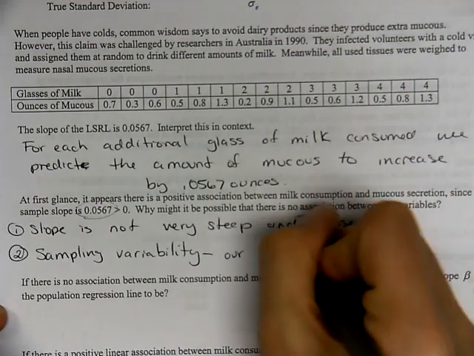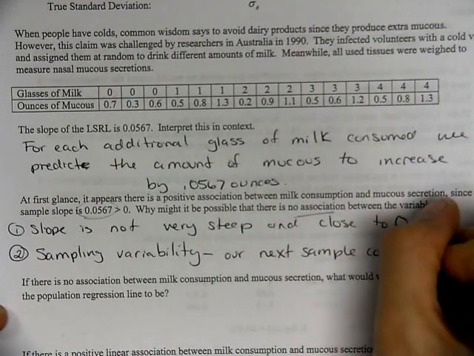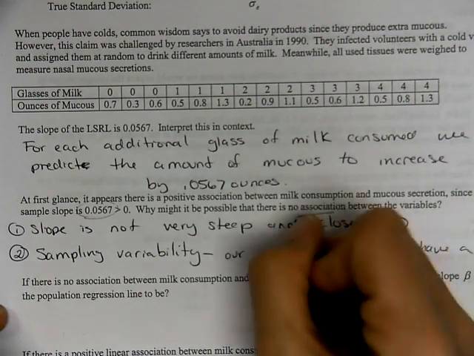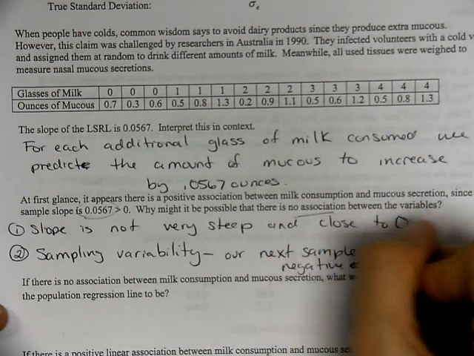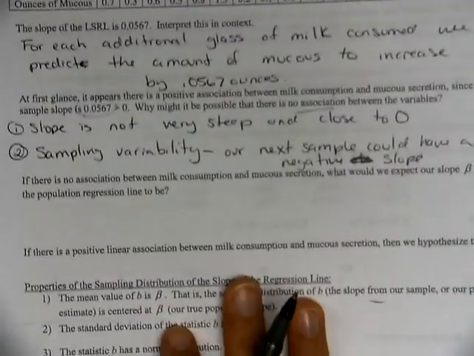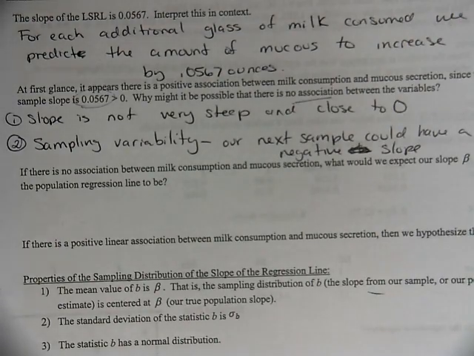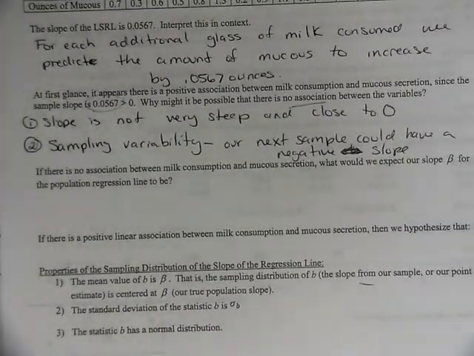Our next sample could have a negative slope. Okay? Because it's so close to 0. I mean, it's positive, that's great, but it's not like the best positive number ever.